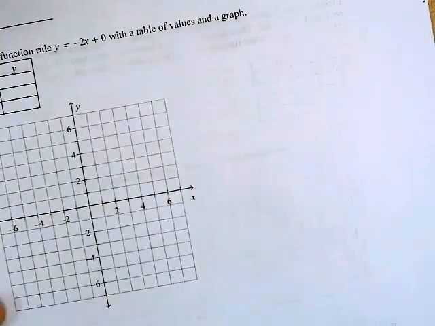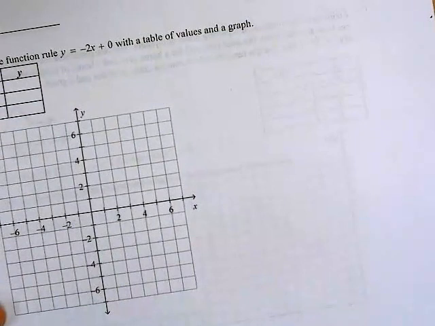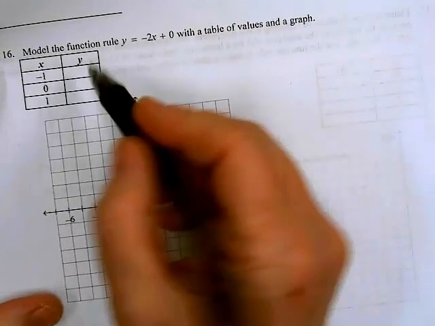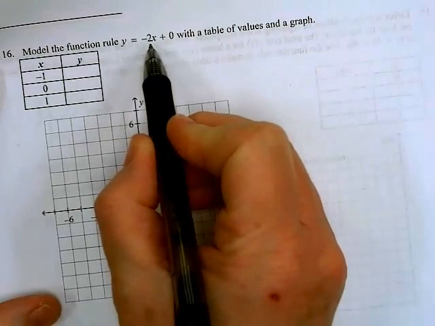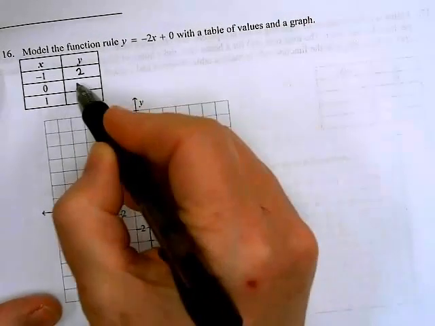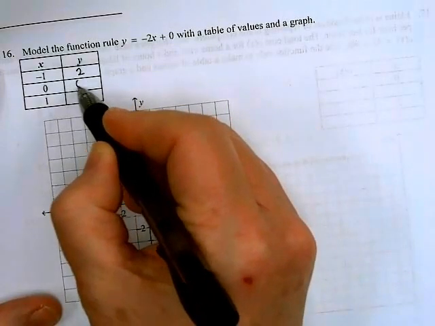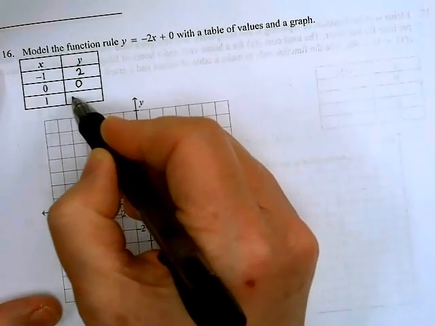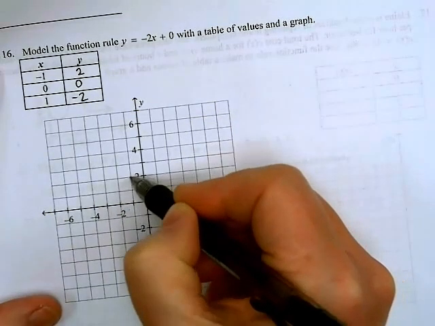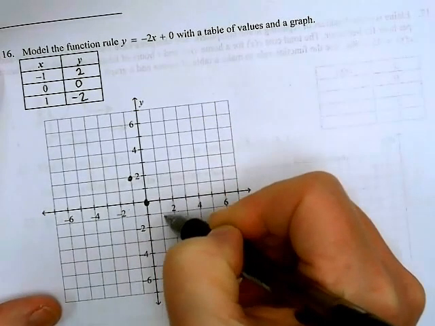16. Model the function rule with a table of values and a graph. So you need to do just what we've been doing on graph paper. When -1 is the x value, what's the y value? 2. When 0 is the x value, what's the y value? When 1's the x value, what's the y value? Okay, so let's graph that. -1, 2, 0, 0, 1, -2.